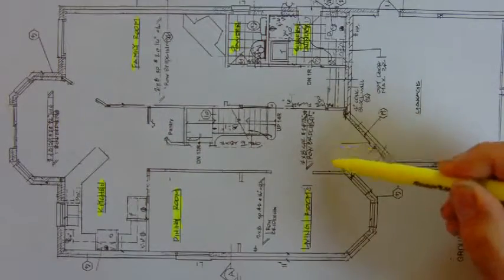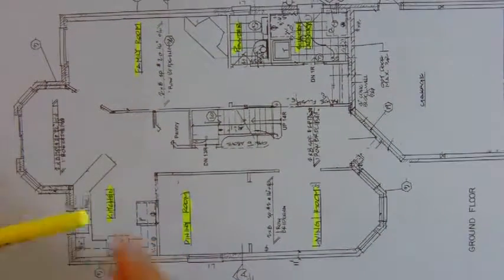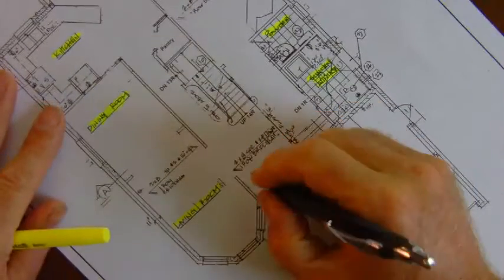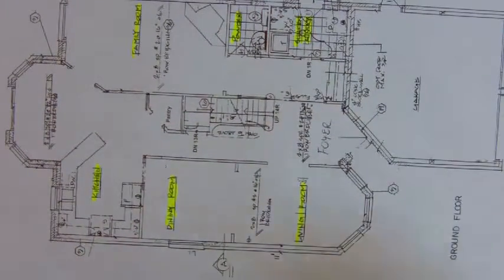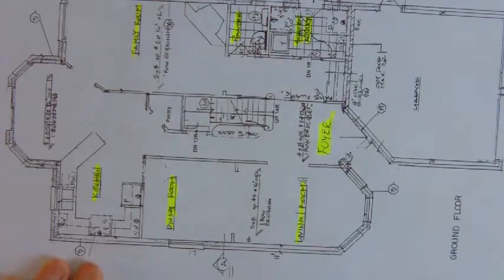Now you may notice that the name foyer is missing. However, you must still include a foyer in your calculation. So we will simply write in foyer. And that way you will have a room on your worksheet called foyer.